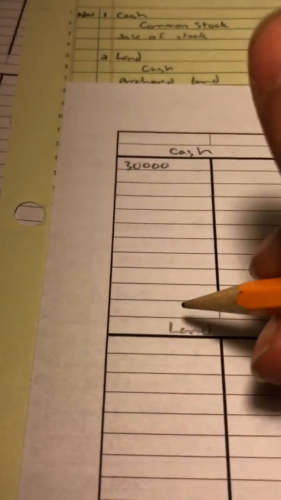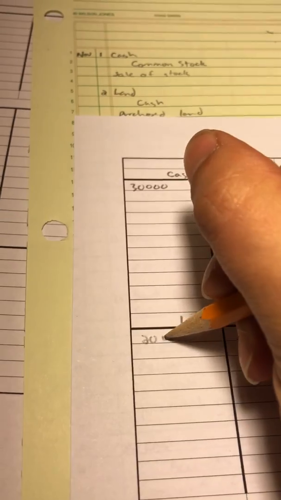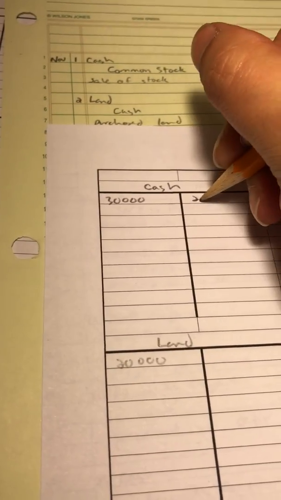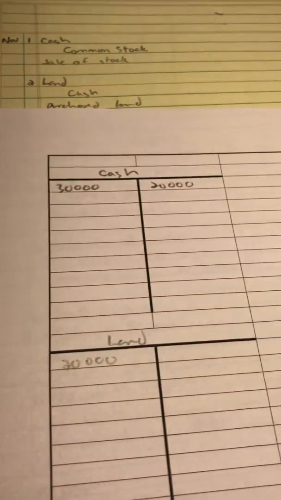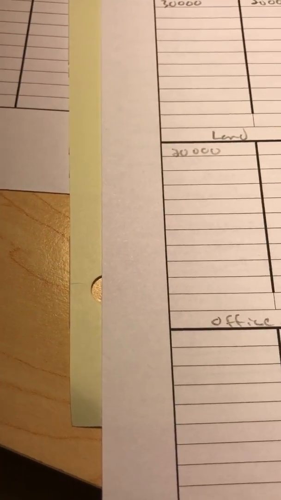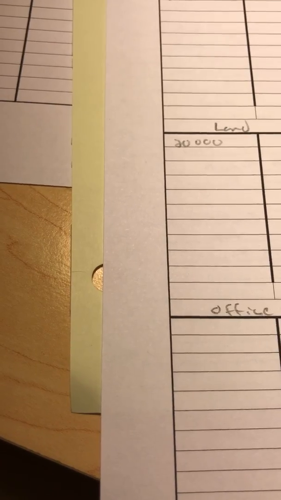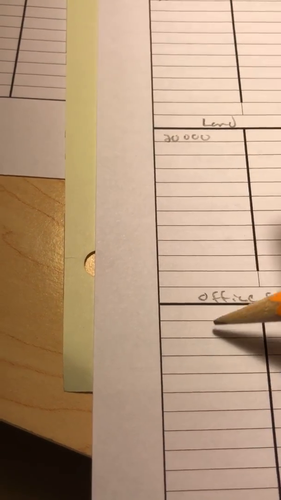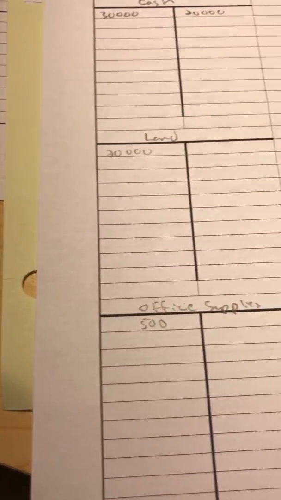Land is our next one. Start a new account for everything there. Put in your debits and credits as they are listed. Then check them off. Next we have office supplies. So this way you have all the accounts listed and you put in their debits and credits accordingly.